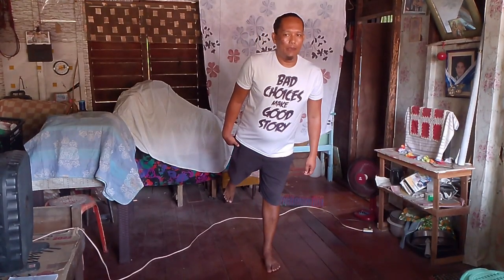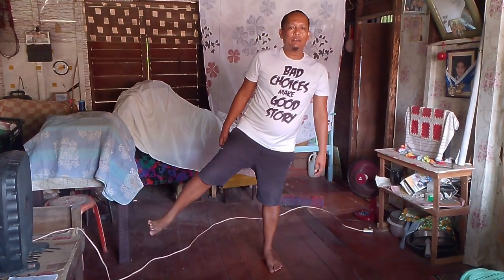And now I'm going to perform lower extremities from hip to toes. Right hip flexion, right hip extension, right hip hyperextension, left hip flexion, left hip extension, left hip hyperextension, right hip abduction, right hip adduction, left hip abduction, left hip adduction.